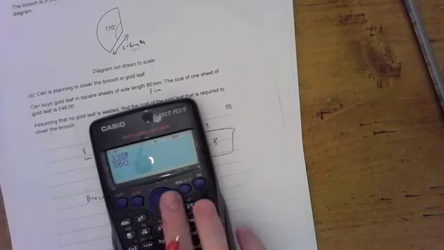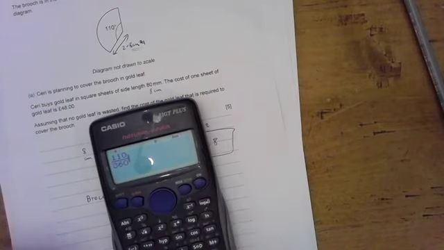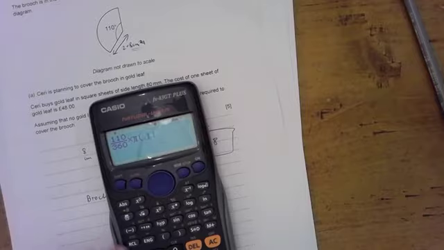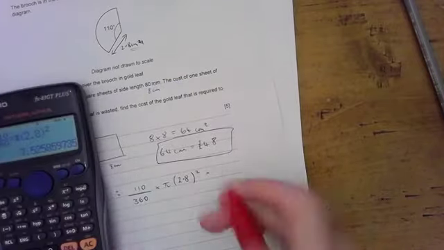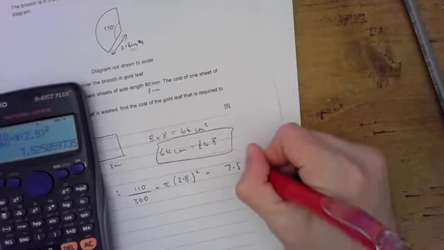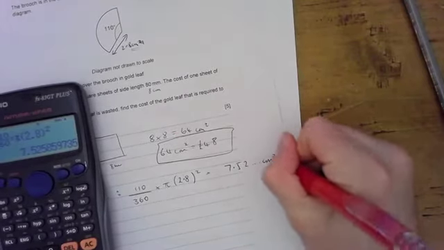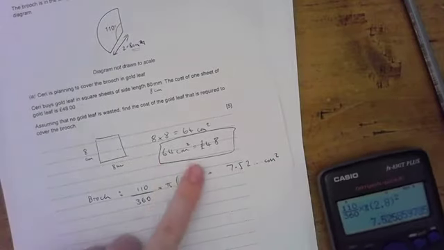So 110 over 360 times by pi r squared, 2.8 squared. So that comes to 7.52 blah blah blah centimetres squared. So it's a fraction of what area it will cover.